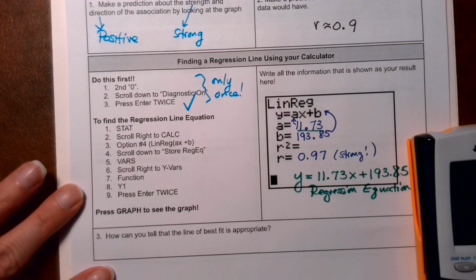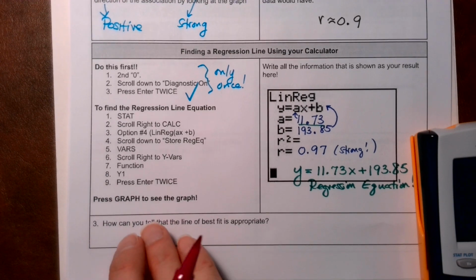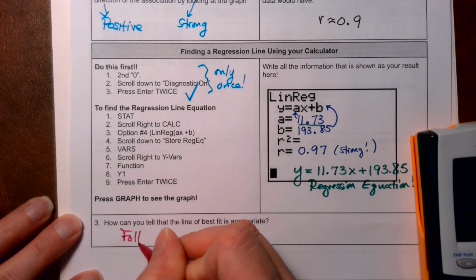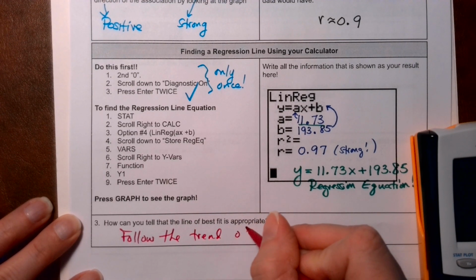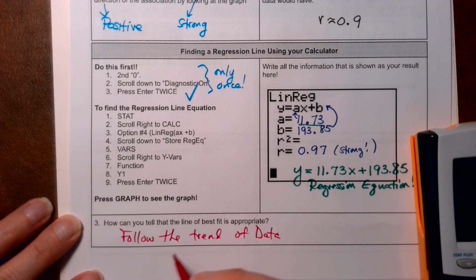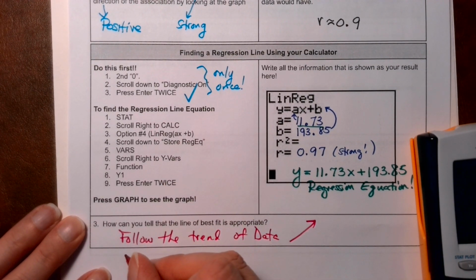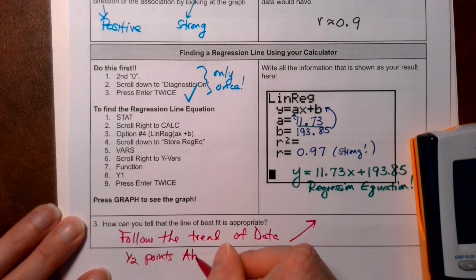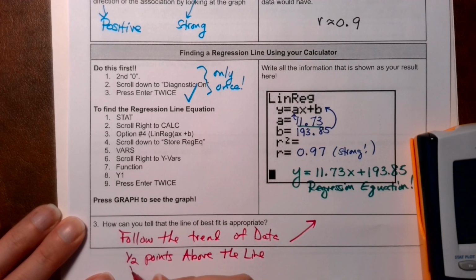So how can you tell this line is appropriate? Well, a couple things. It follows the trend. It follows the trend of the data. It's going up in the right direction. And importantly, half the points are above the line and half the points are below the line.